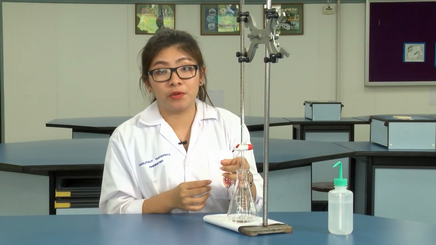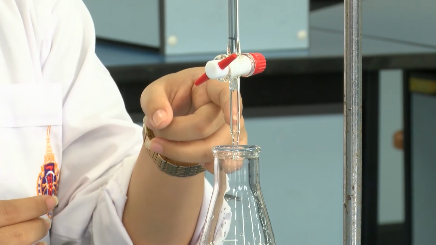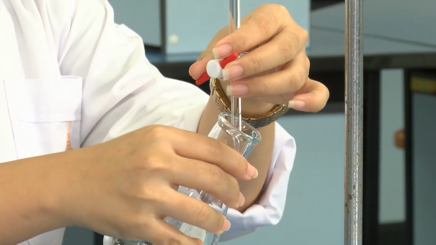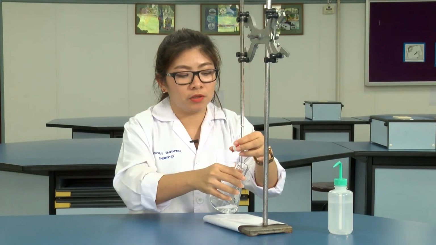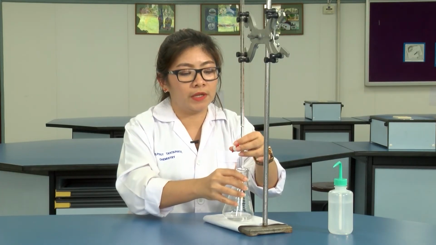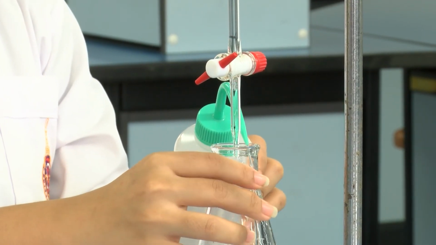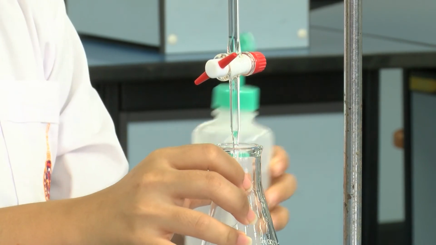After you get the half drop at the tip of the burette, you touch the tip of the burette to the wall of the Erlenmeyer flask and then wash with the wash bottle.